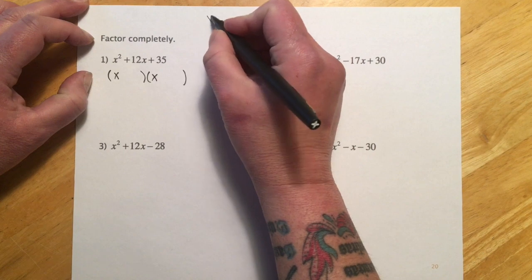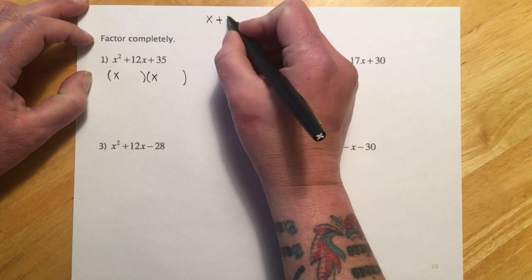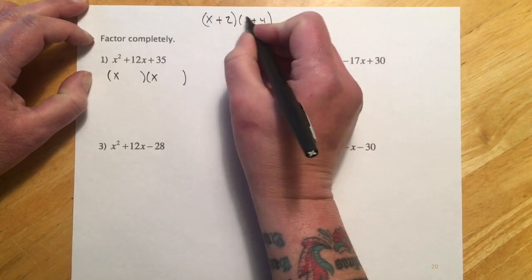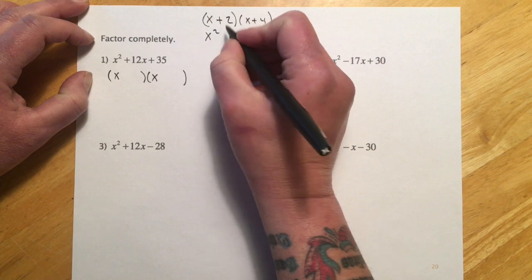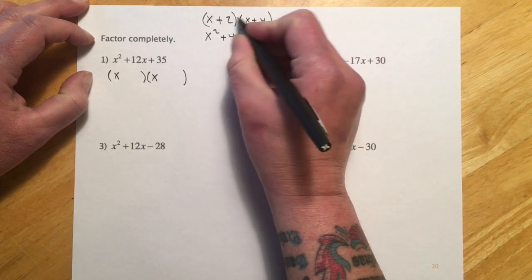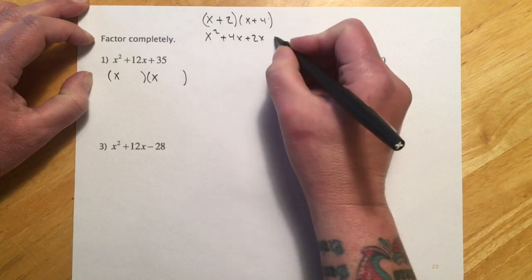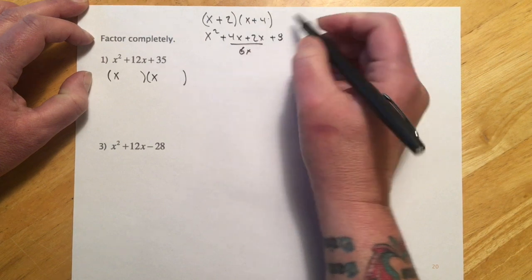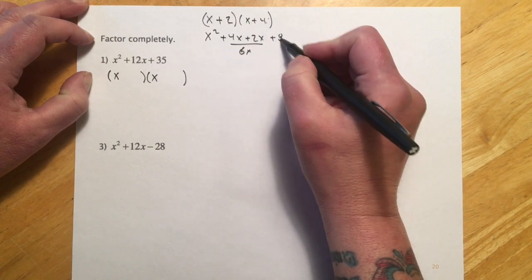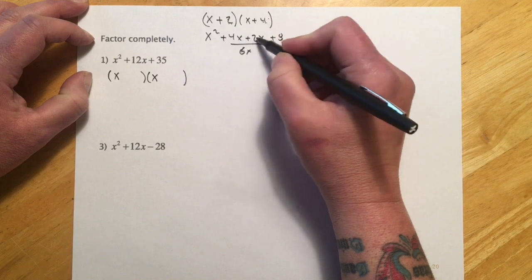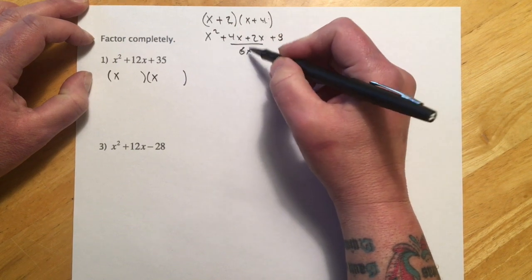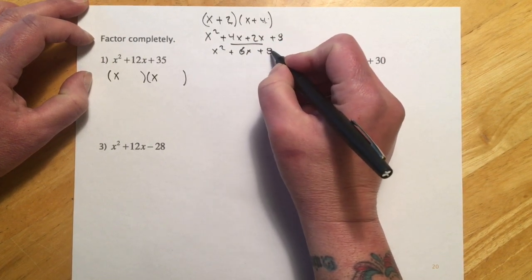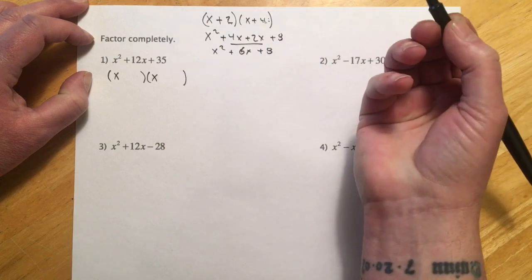And let me just make one up here. So let's say we had x plus 2 and x plus 4, just for instance. X times x, this is kind of our FOIL, x squared. On the outside we have a 4x, on the inside a 2x, and then on the end an 8. And if you look, this would make 6x, right? And so these numbers are what multiplies to be the end, and then they have to add, because that's what's going to happen with the cross terms, but they have to add to be the middle number. So here I'd be saying, if I had this, what multiplies to 8 and adds to be 6? 2 and 4, so that's how I'd find my numbers.